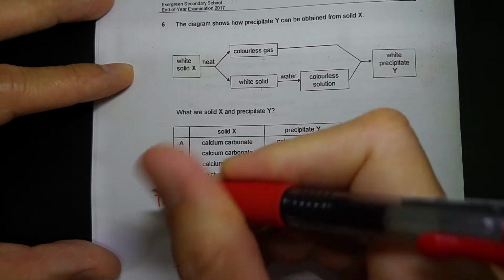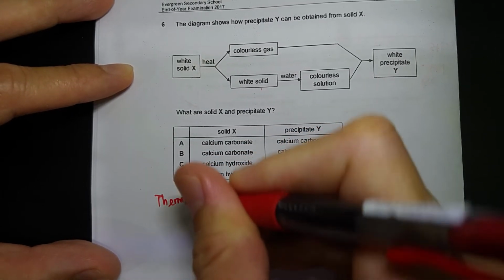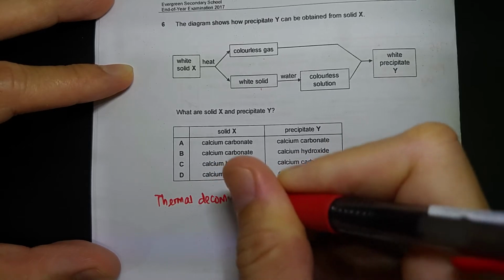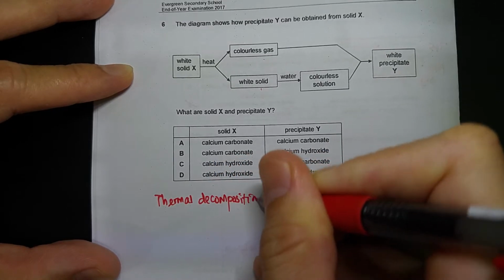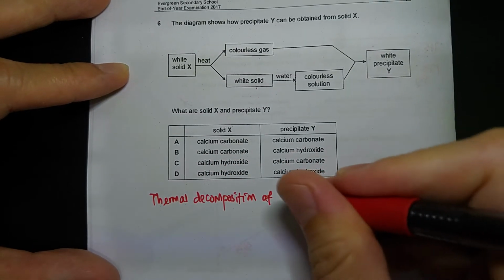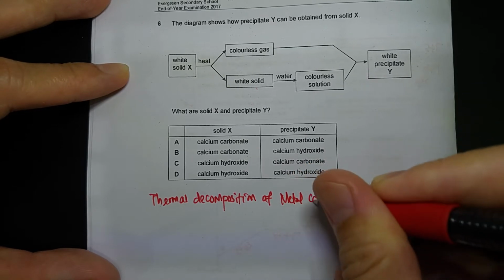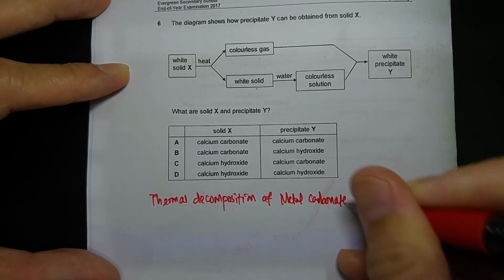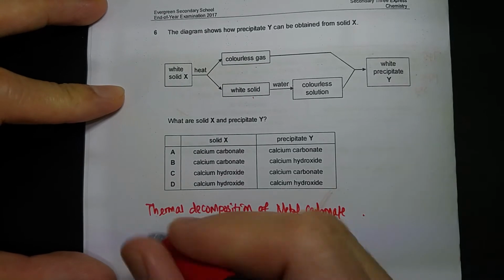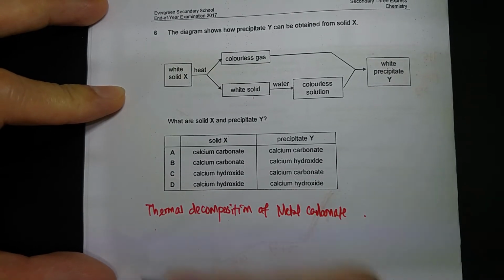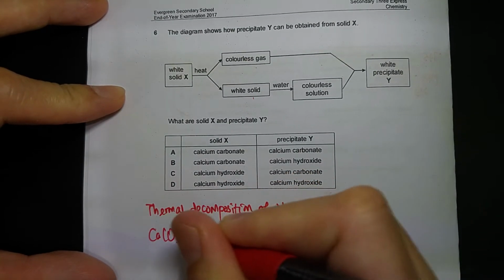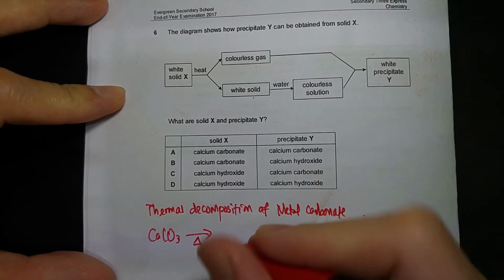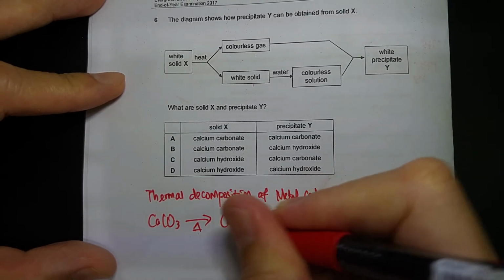So this reaction is the thermal decomposition of metal carbonate. For example, calcium carbonate, you heat it, it becomes calcium oxide.